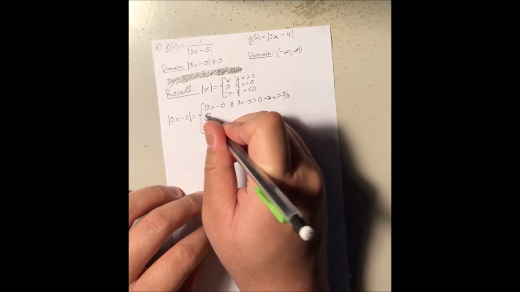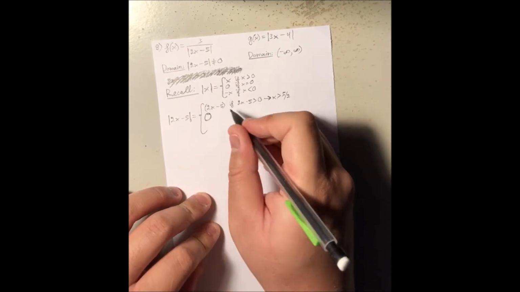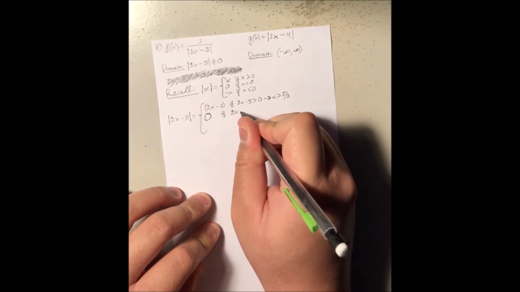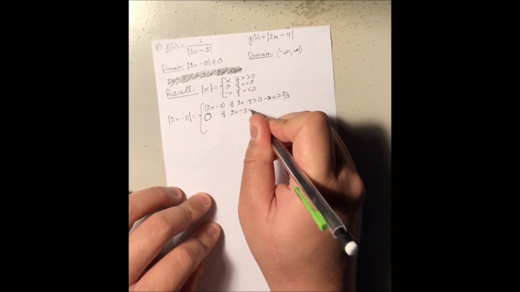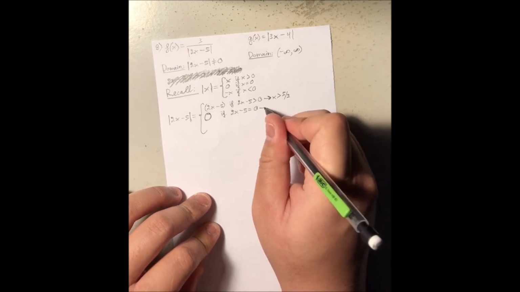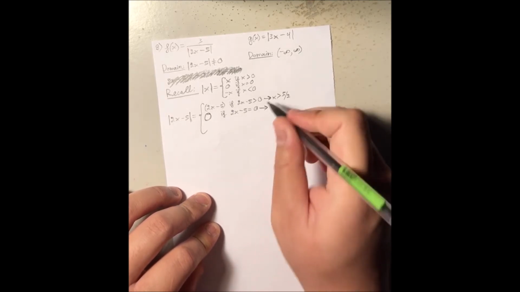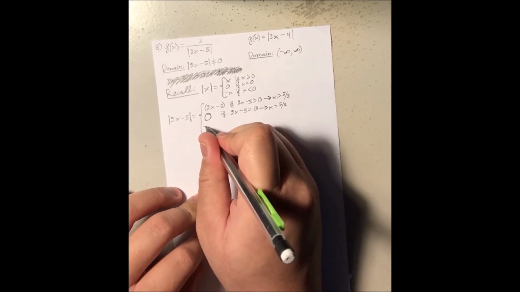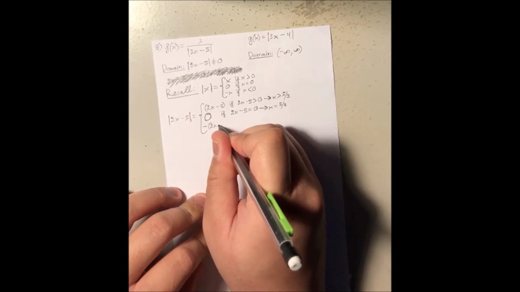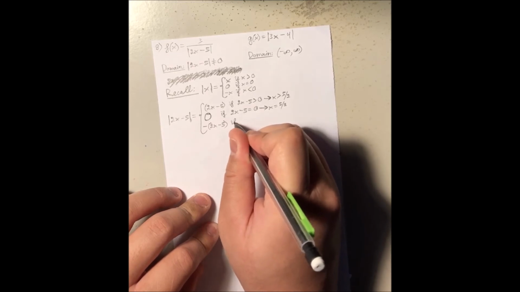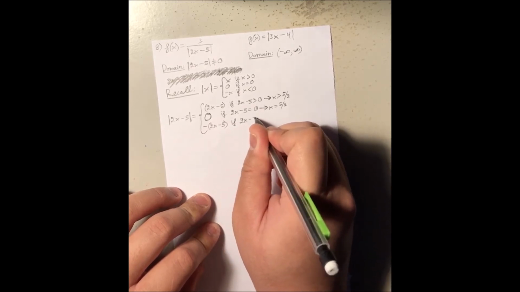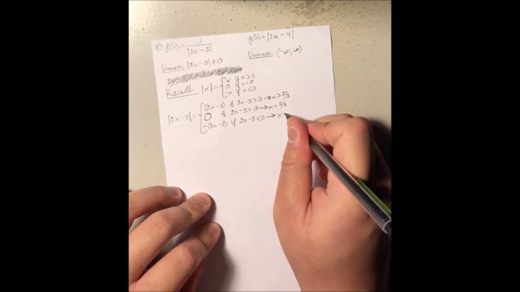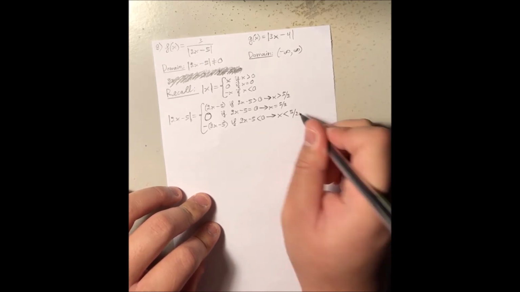And it is going to be 0. This function will become 0 if 2x minus 5 equals 0, and if we solve for x, it's going to give us x equal to 5 over 2. And negative 2x minus 5 if 2x minus 5 is less than 0, which would say x less than 5 over 2.